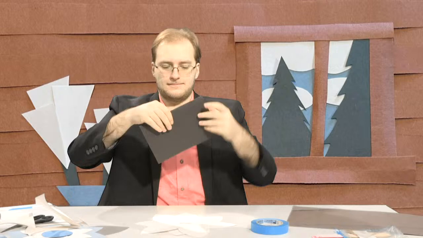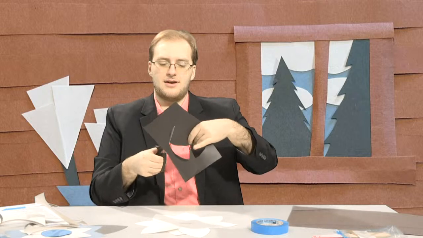So once again, fold and cut. Make sure that the circle you cut out is a little larger than the spot in the center of your petals. Otherwise, your flower is going to look a little odd.